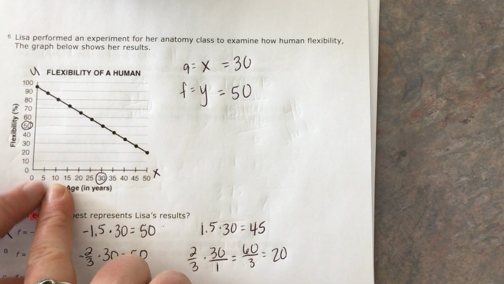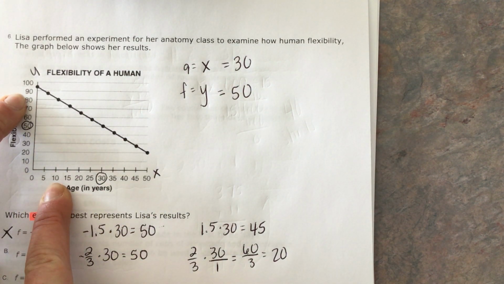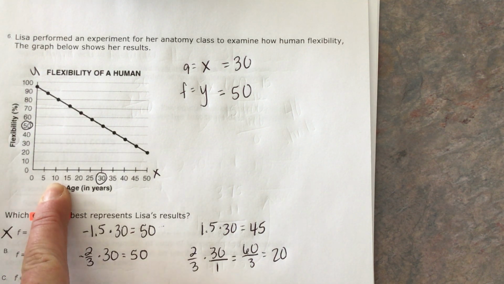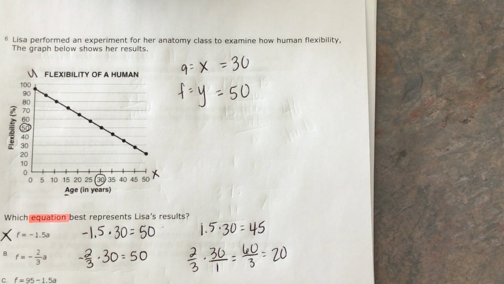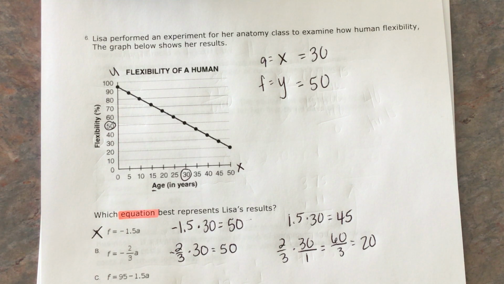If 10 is my X, which is my A, and I picked 80 as my F or my Y, what would our F have to equal? Brielle? 80. So whatever number you pick on your Y axis, it's got to equal that Y value. You're just substituting in numbers and doing the math.